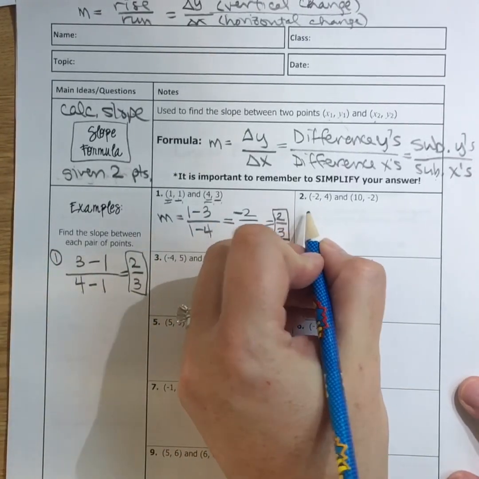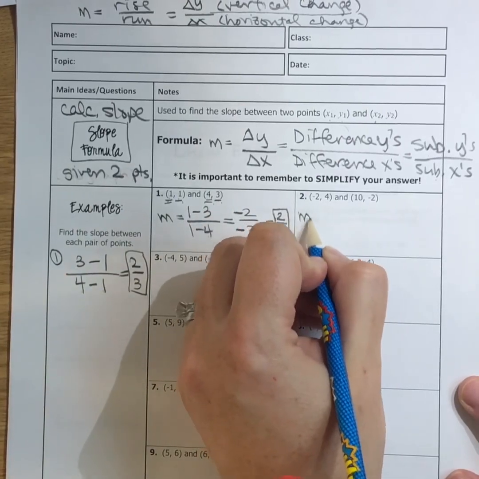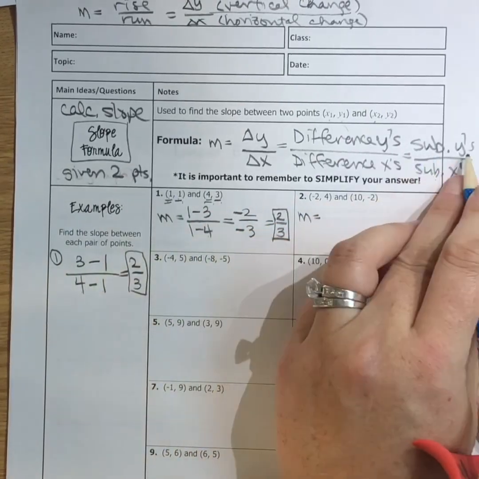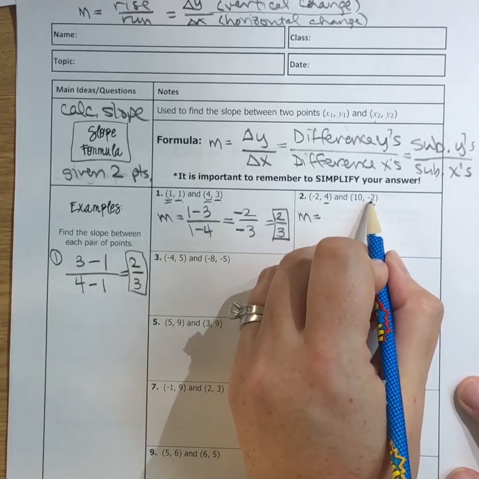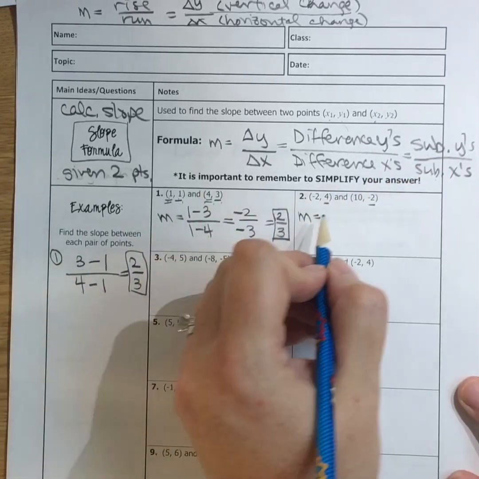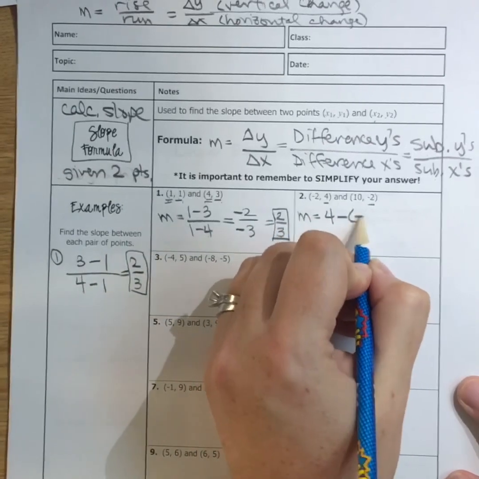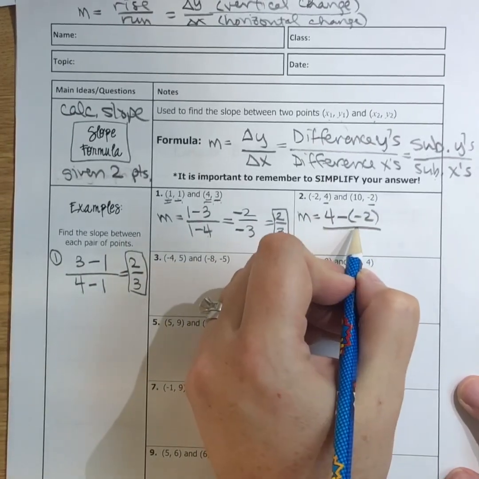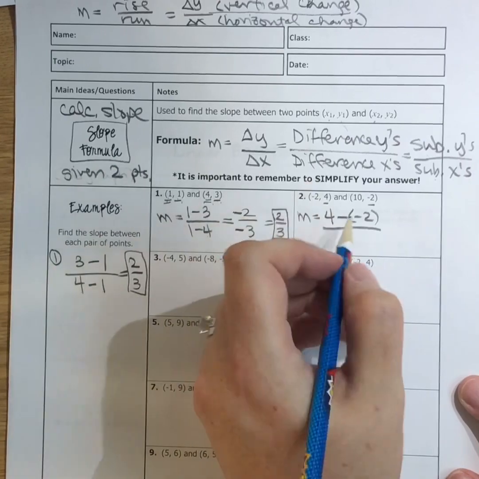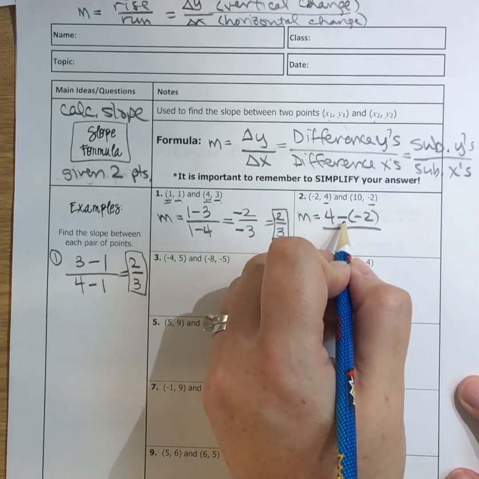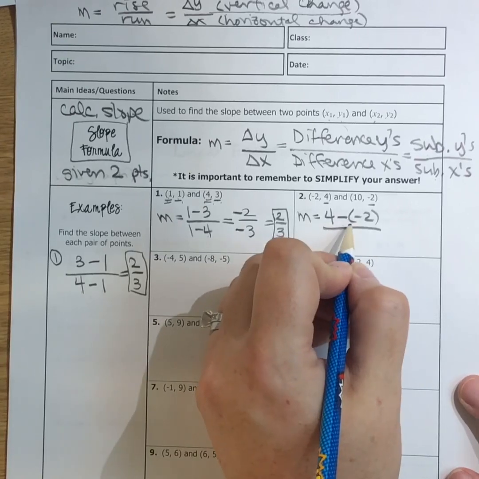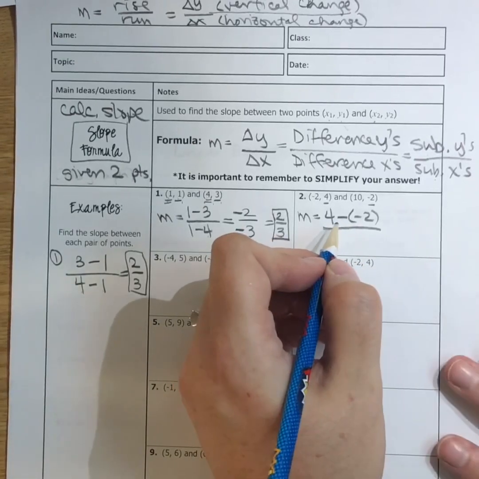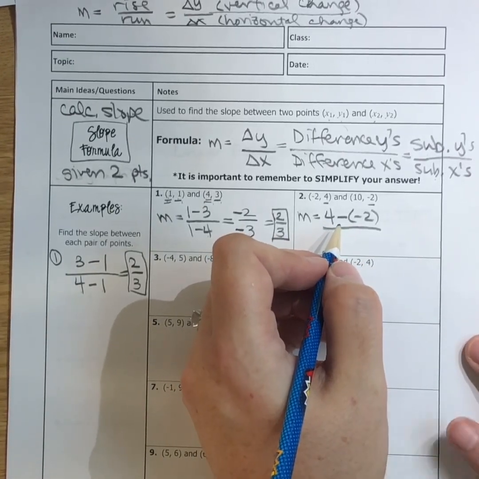So let's look at number 2. To find our slope, first thing we do is subtract our y's in the top, so 4 and negative 2. This negative is separate from the subtraction, so we have to write it as 4 minus negative 2. Remember when we substitute in negatives, we use parentheses? Same thing here. Then, and I'm not even going to simplify it. I know some of you are itching for me to do that. I just want you to first set it up, then simplify.